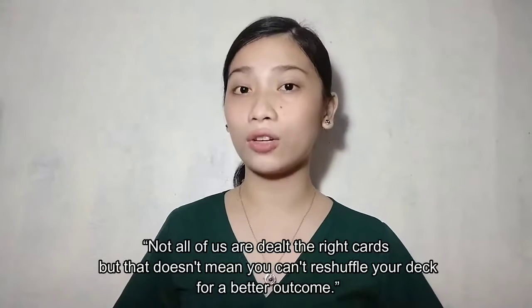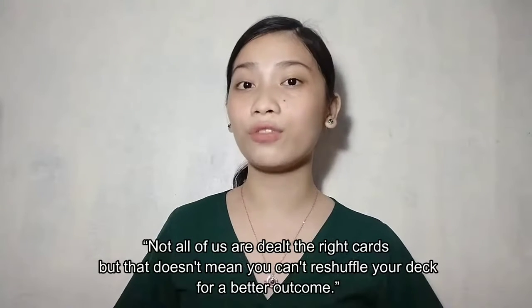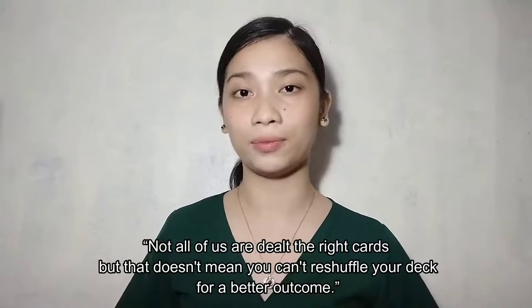I could still clearly remember my mom's words of wisdom the night when I was really depressed with my studies and I felt drowned. She said, not all of us are dealt the right card, but that doesn't mean you can reshuffle your deck for a better outcome. Her point is, we may have different weapons and levels of challenges individually in every battle, and it's on us what kind of strategy we're going to execute to manipulate it. But our goal at the end is to win the fight of life.